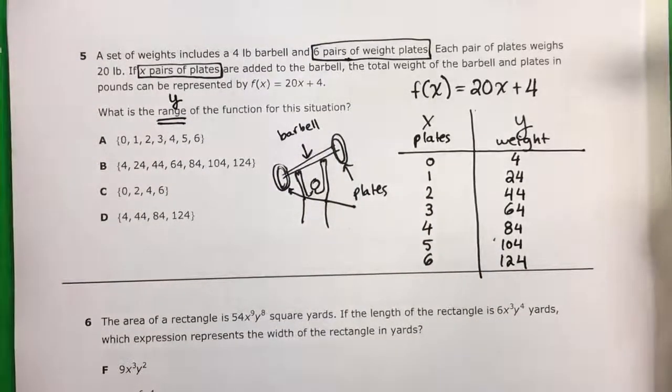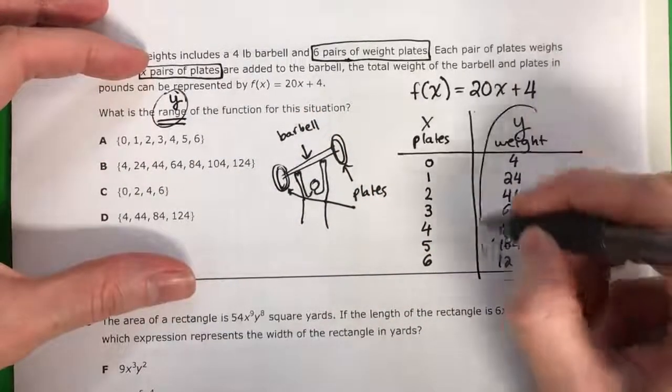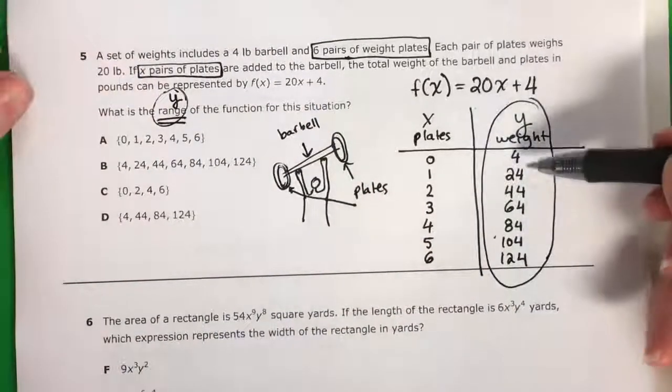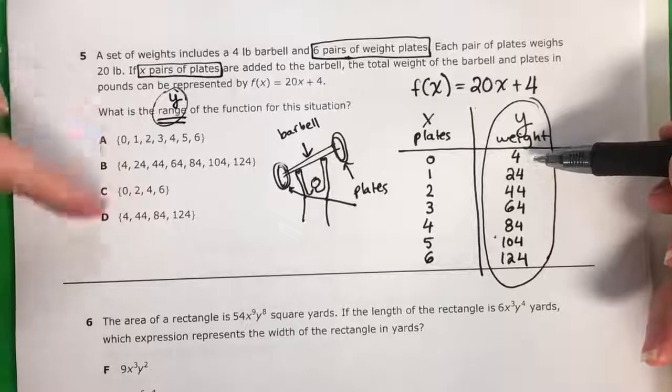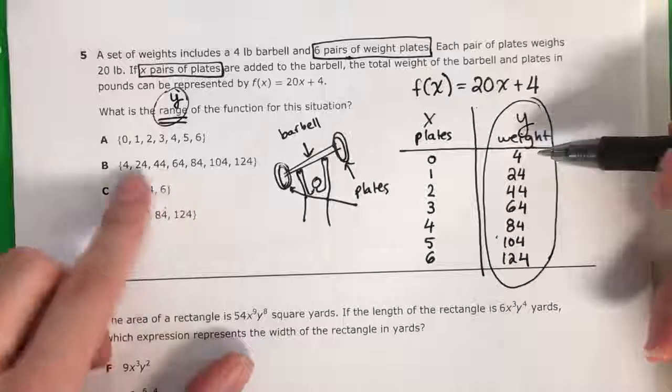Now what they said is that they want the range, which is the y. Well, here's the range, which is the y. So I need the answer that has these numbers right here. So that would have to be B.